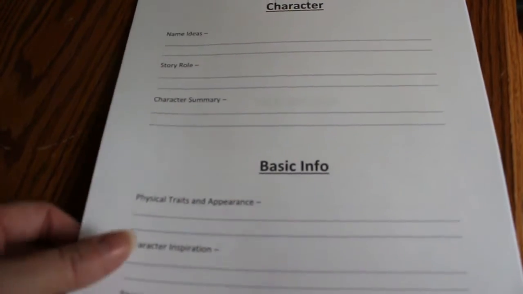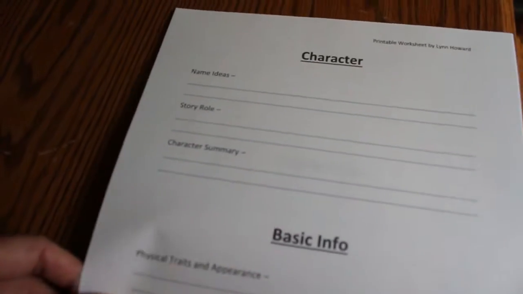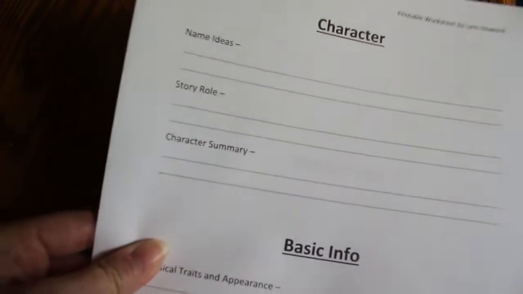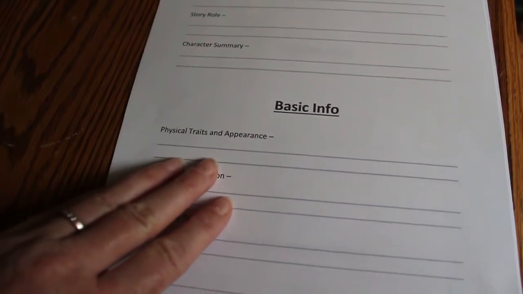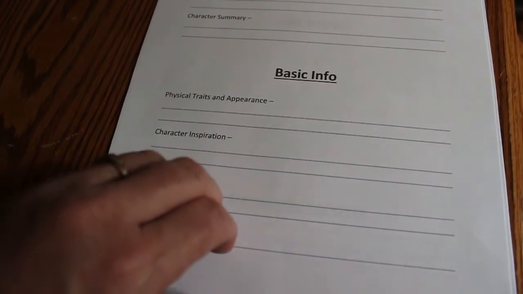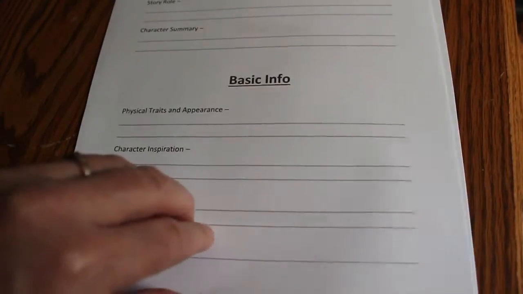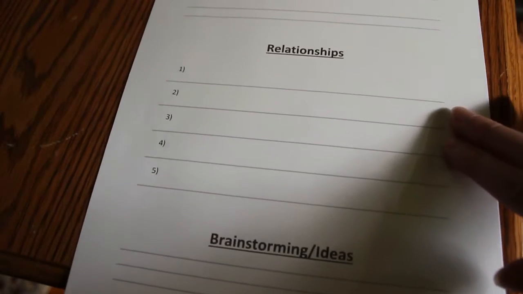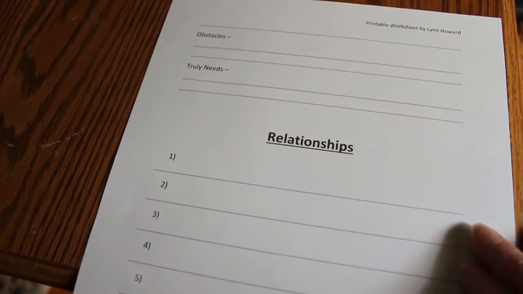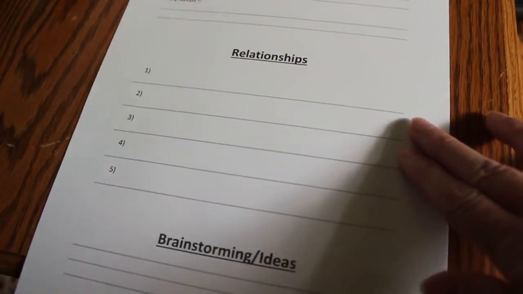If you want to get really fancy, there are sheets that will help you build your characters. These are actual printables off of my website. They are free for you to use. I encourage you to use them. There are basic ones with just the most basic information, just maybe a summary of their character, some small relationships, things like that. But it'll still help you figure out who your character is and what's driving them in this story.